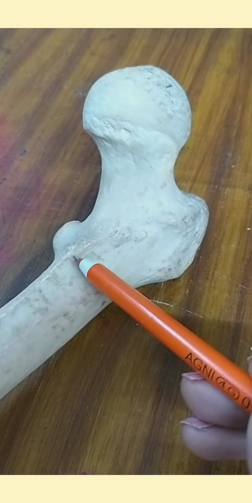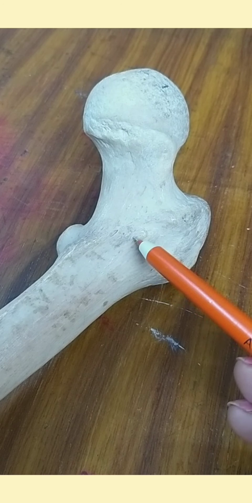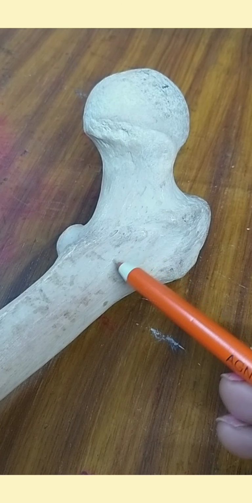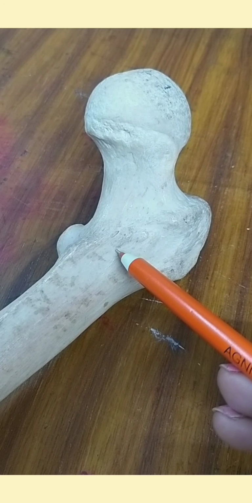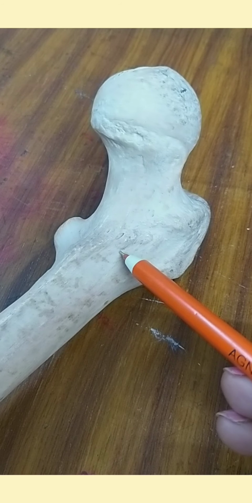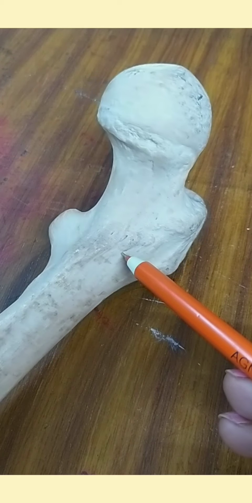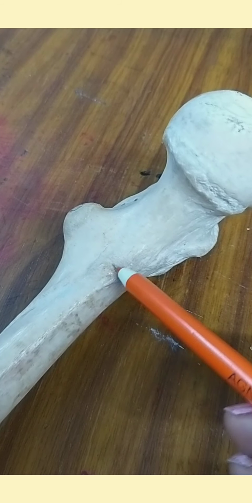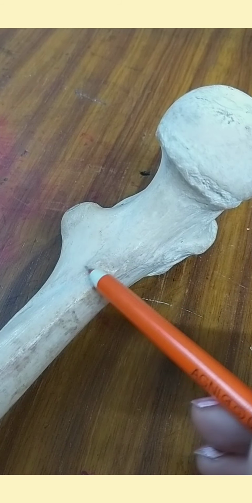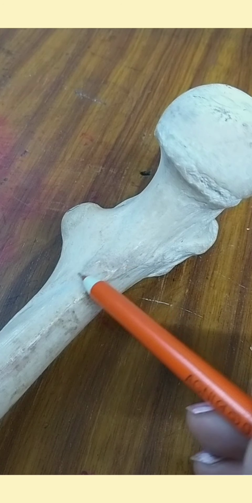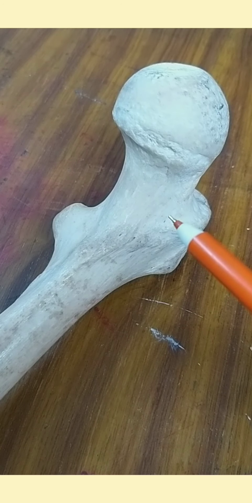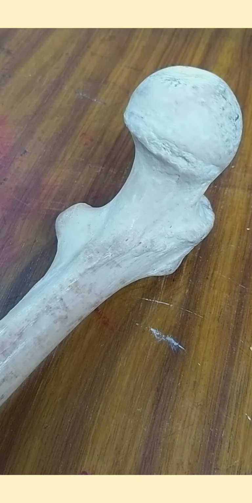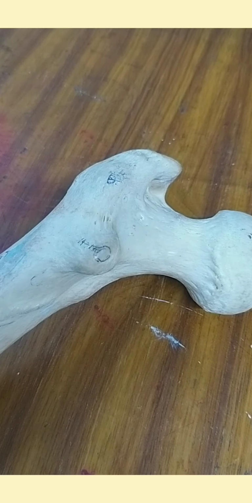On the upper lateral side, the highest origin of the vastus lateralis, and on the medial and lower part of it gives origin to the highest origin of the vastus medialis.